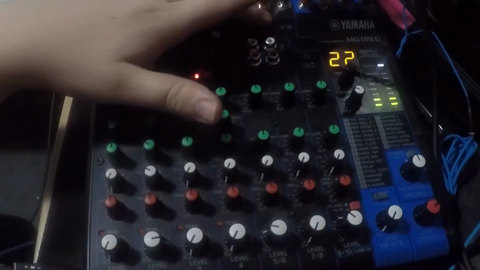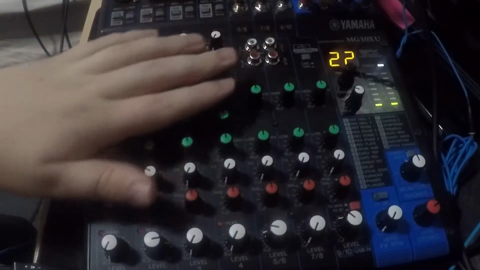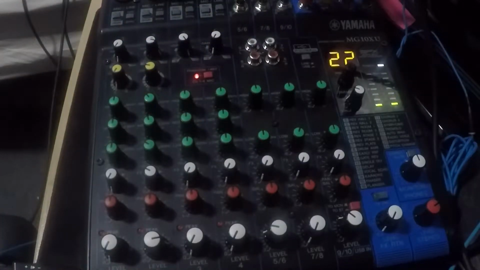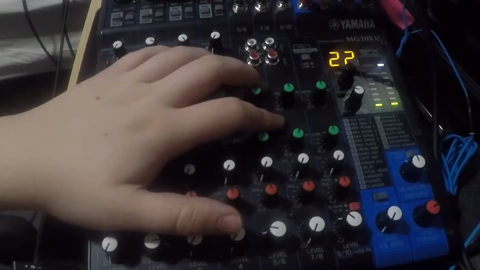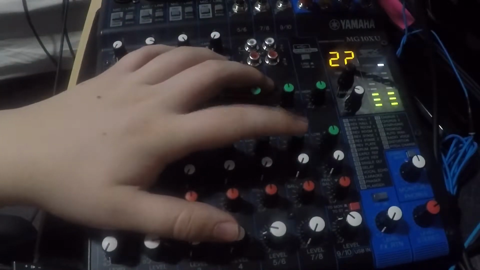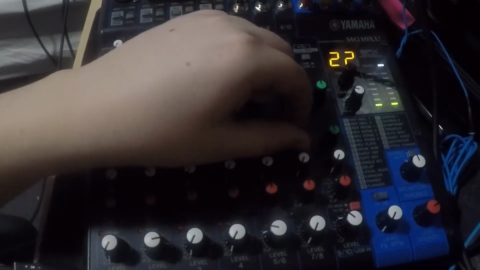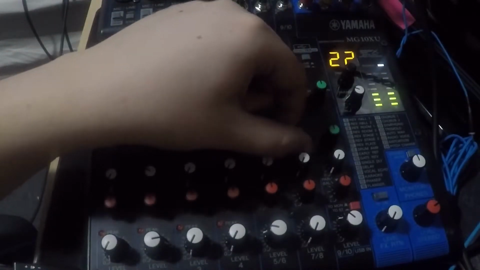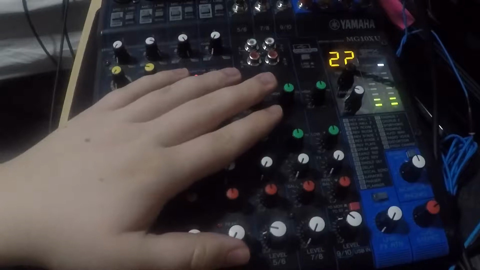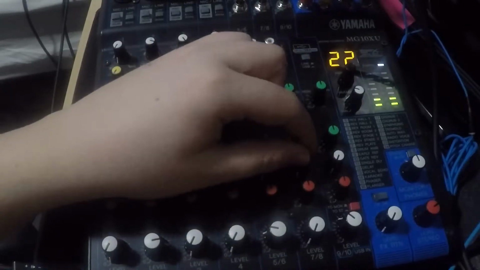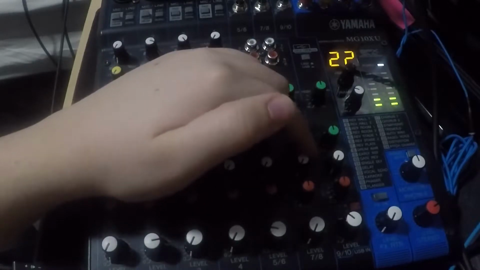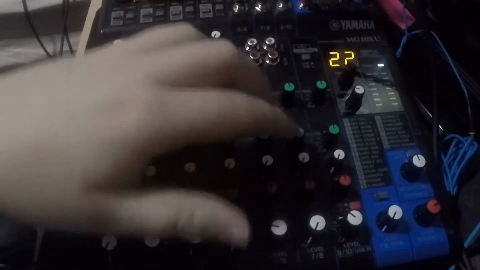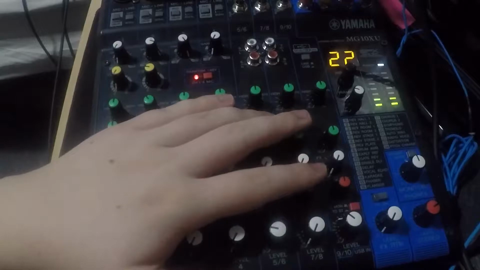You won't have a gain on these channels because there's no need for it. You can control the volume from the device you have plugged in. But for these ones, for music, you can control your highs and your lows. So this will be your bass, your low will be your bass. If you want lots of bass, you can crank it up or turn it down according to how you like it. FX send, make sure that's off if you're using Discord. Otherwise FX send isn't going to do anything if you don't have anything plugged in.